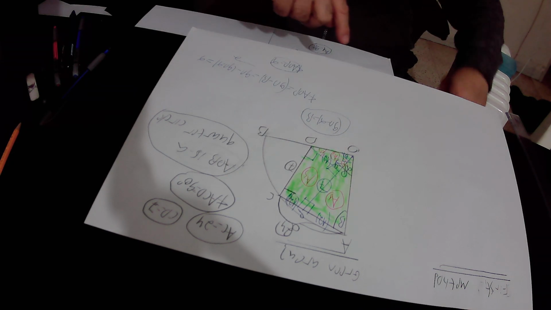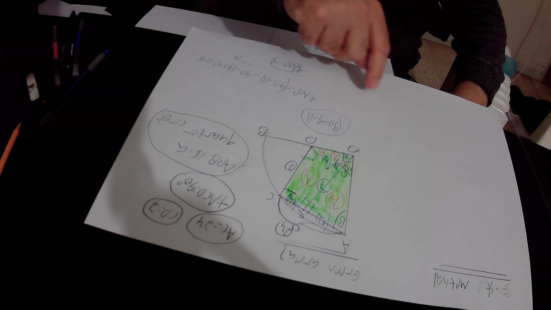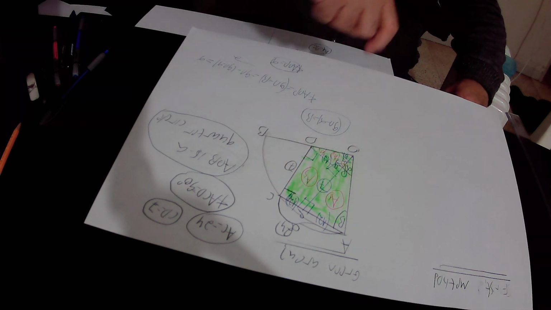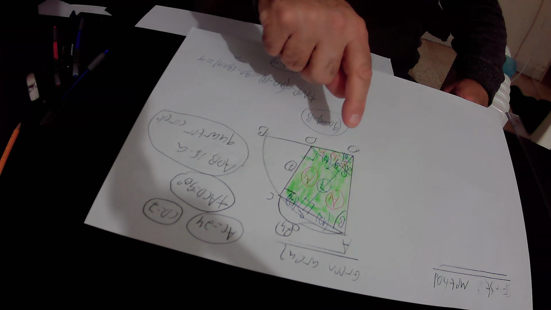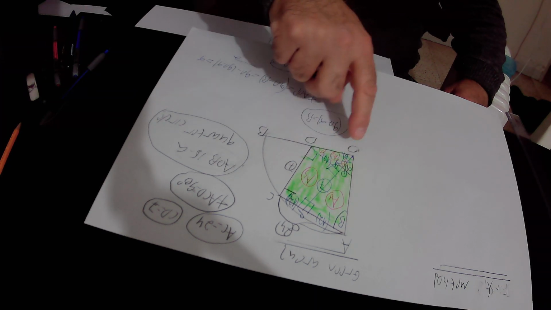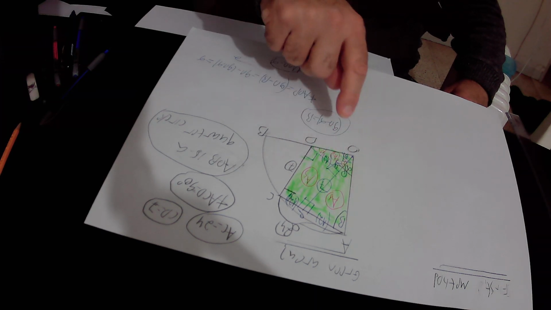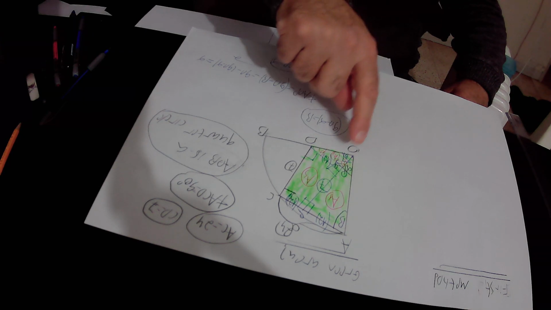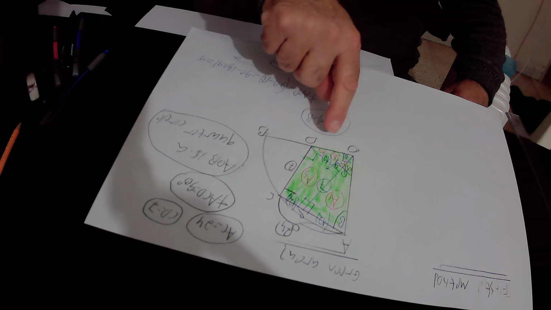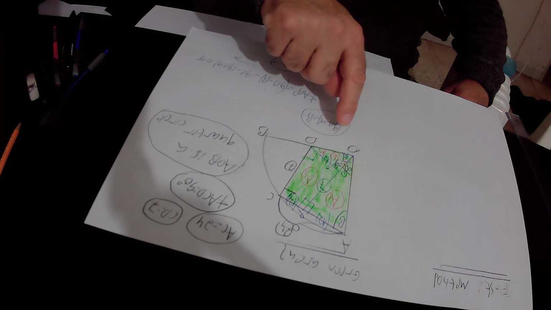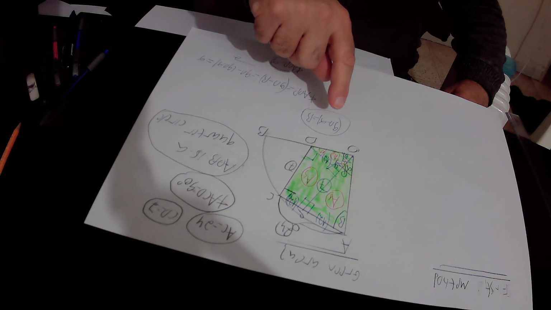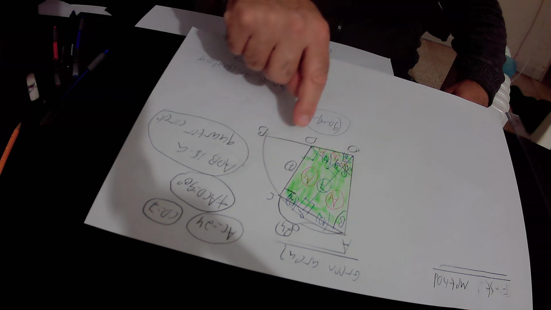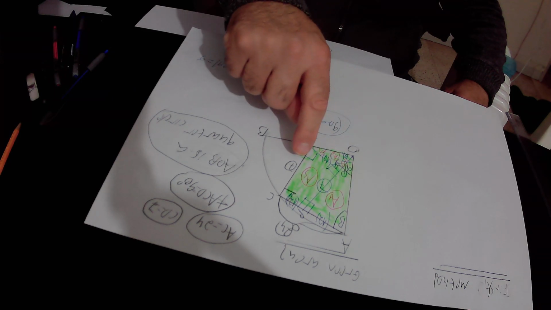So what is the area of the green shape? We divided the area of this green shape into three parts. The first part is the area of the right triangle APO, which we defined as A1. The second part is the area of the right triangle OQD, which we defined as A2. And the third part is the area of rectangle PCDQ, which we defined as A3.